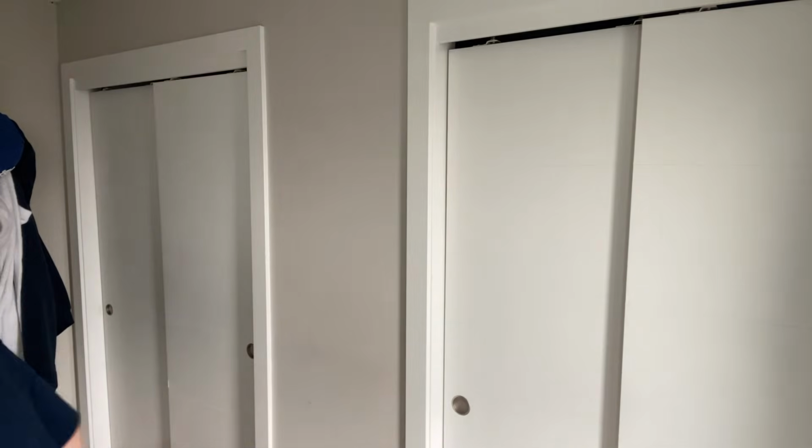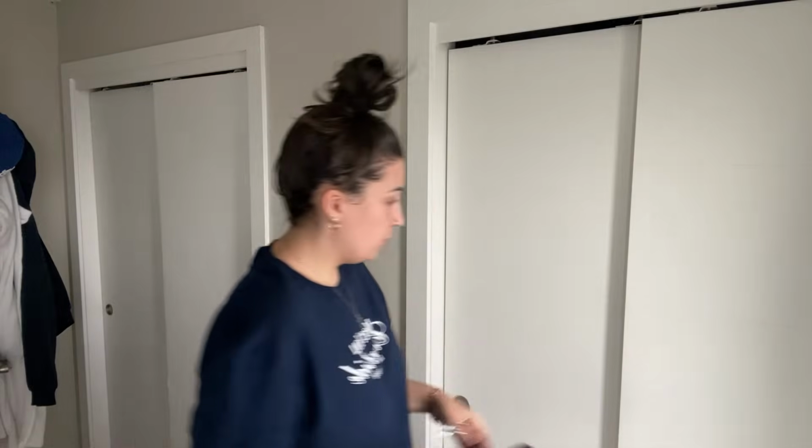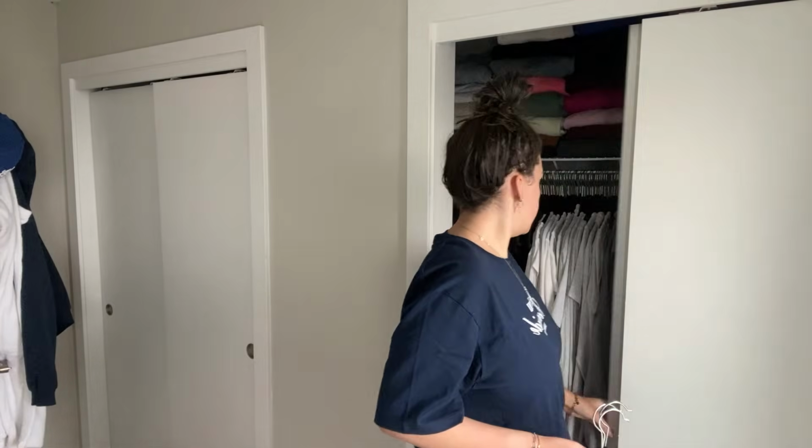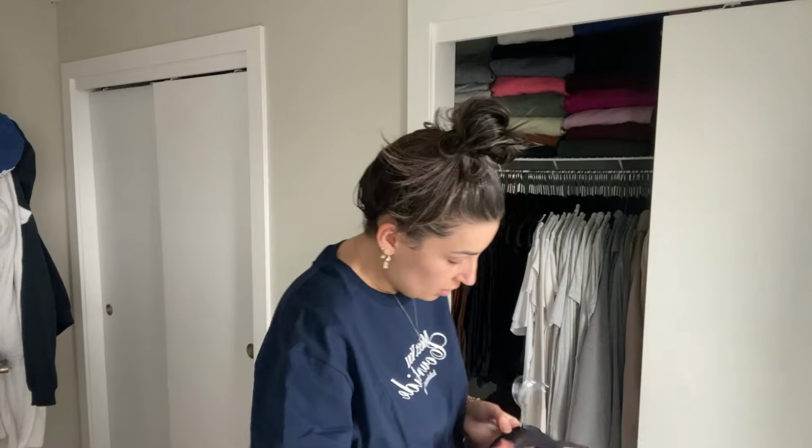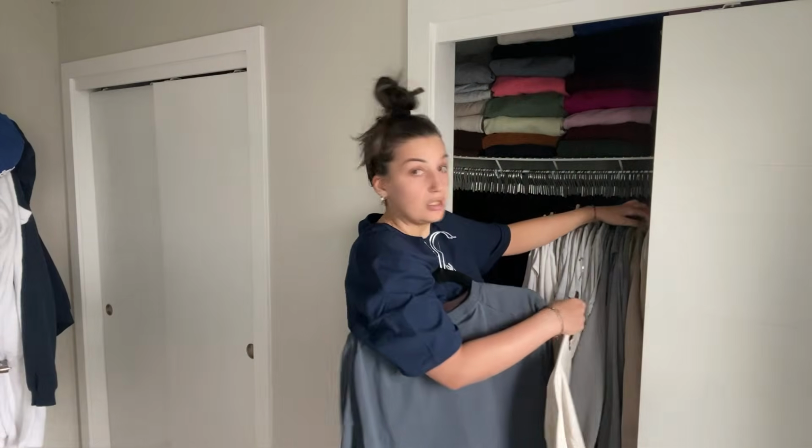I live in a townhouse. White duvets keep me calm. I don't fold most of my clothes because I find them easier to hang. But I fold my tank tops and stuff. Okay. Cream goes here.